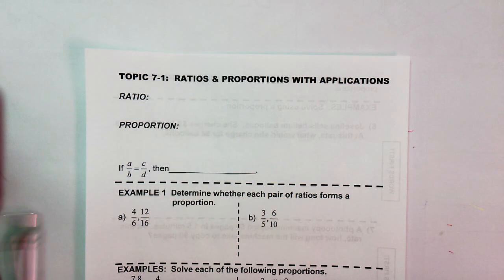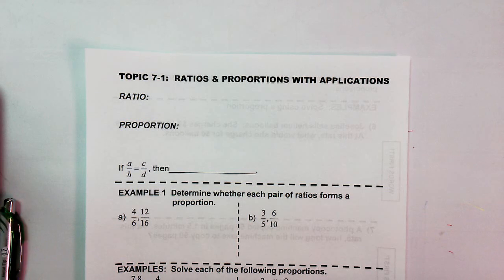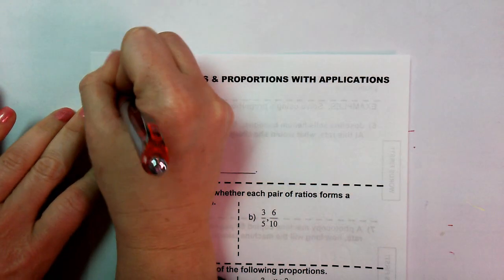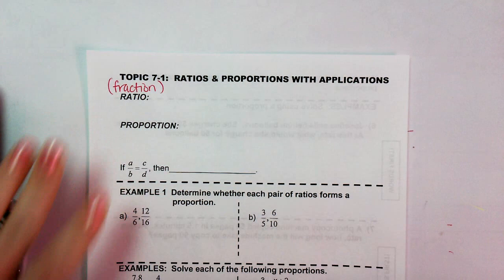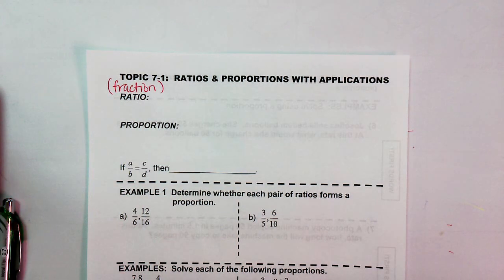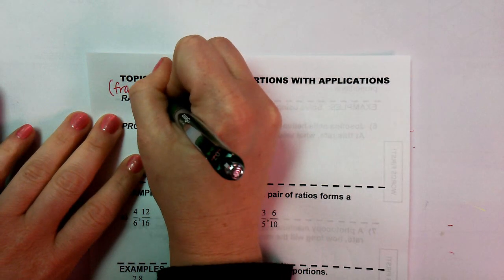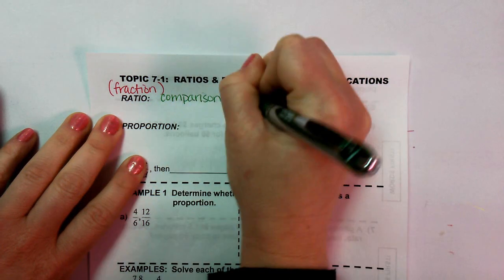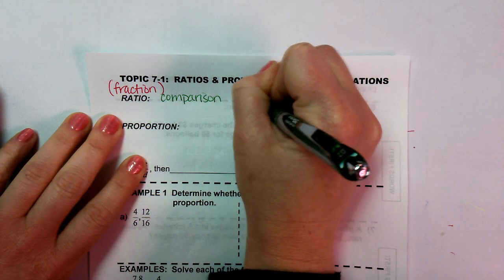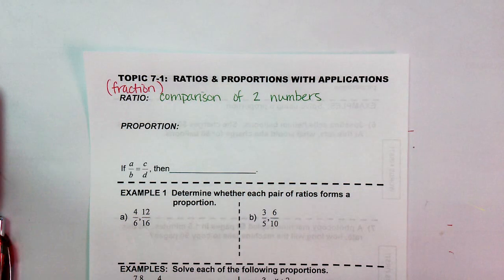So ratios and proportions. Does anybody remember what another word for ratio is? No? Another word for ratio is a fraction. Yeah, you may hate fractions, but you're familiar with them, right? You know what they are. So, a ratio is a fraction, and a fraction is just a comparison of two numbers. That's what a fraction is.